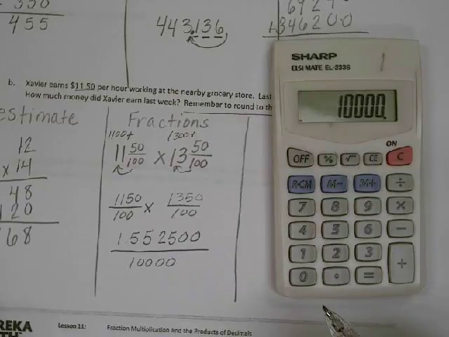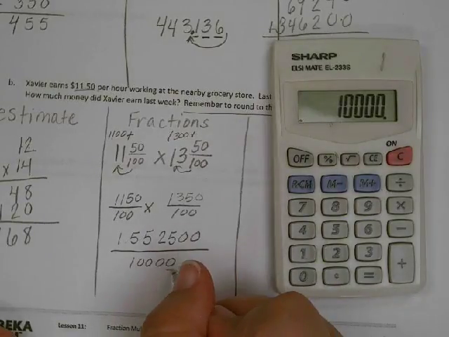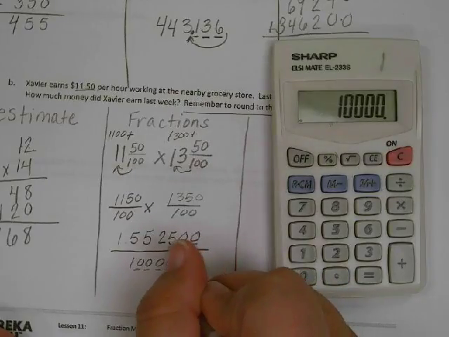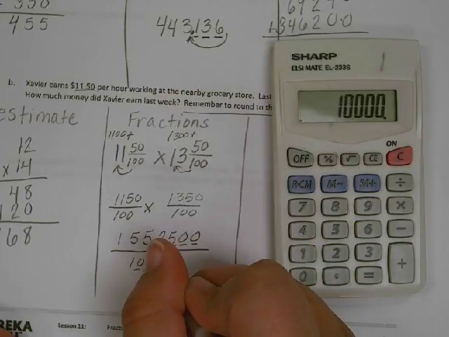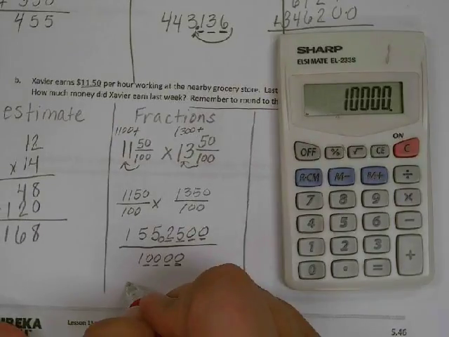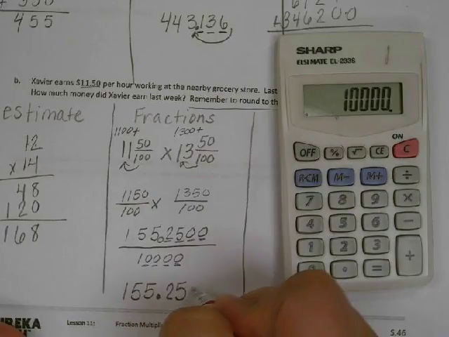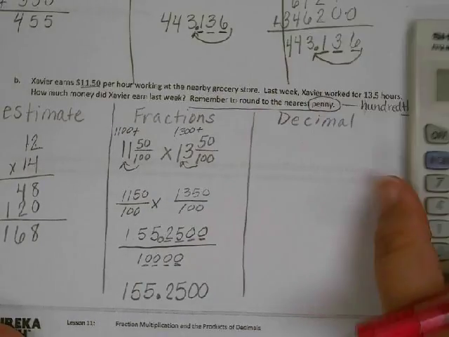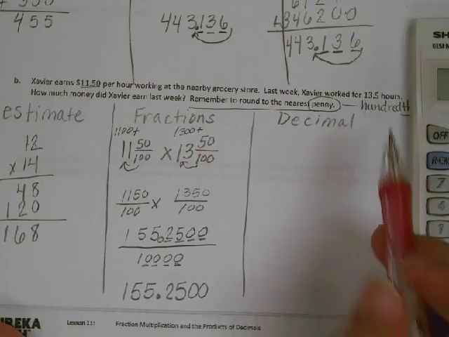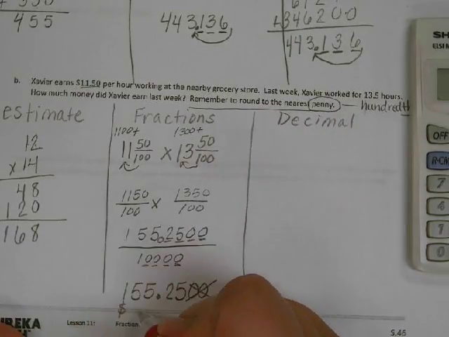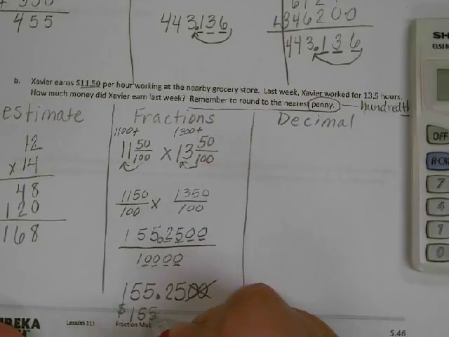Now, if you remember right, we put the same number of decimal places, 1, 2, 3, 4. So right here is where my decimal is going to go. So when I rewrite this, I write 155.2500. And this says round to the nearest hundredths place. So I can actually get rid of this. So my money is $155.25.